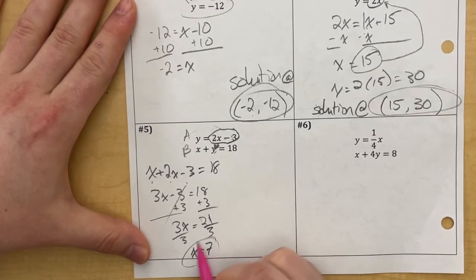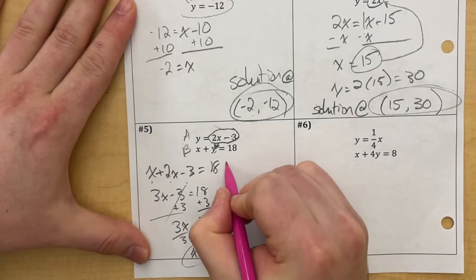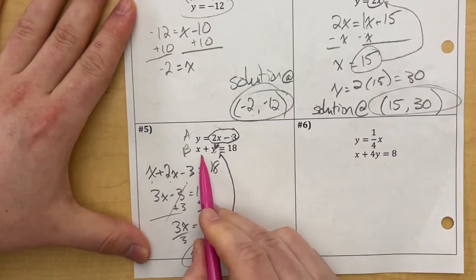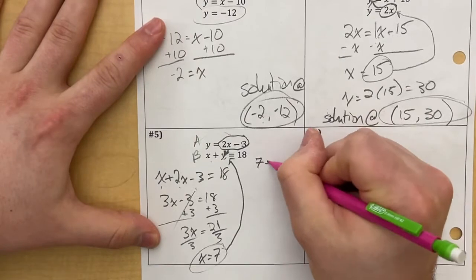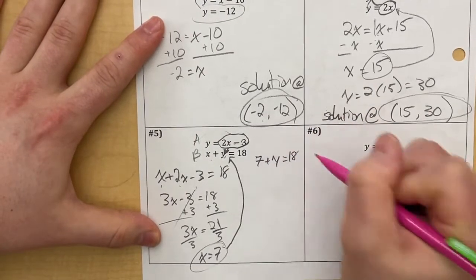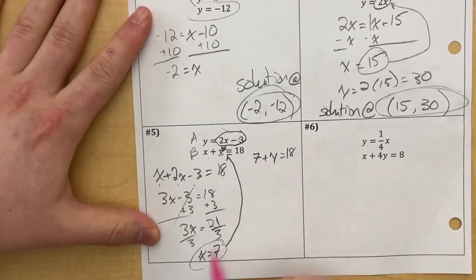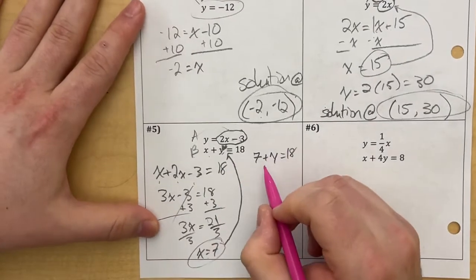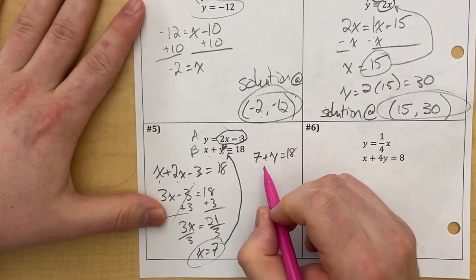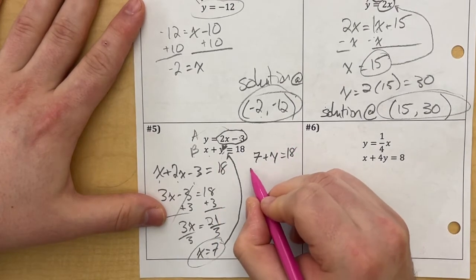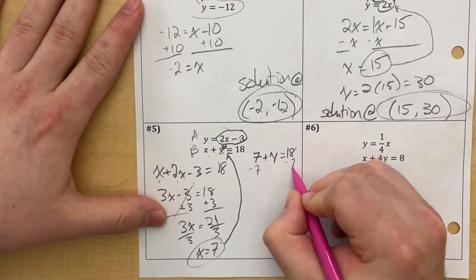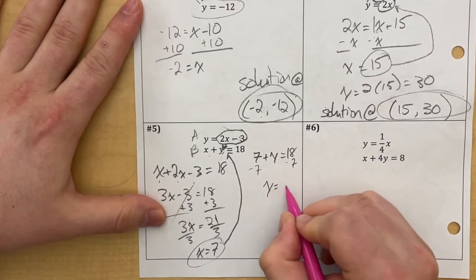Almost done. Take that x value, plug it into your equation B. So I have 7 plus y equals 18. Again, I use that one value in equation B. That means subtract 7 from both sides, and I get y equals 11.